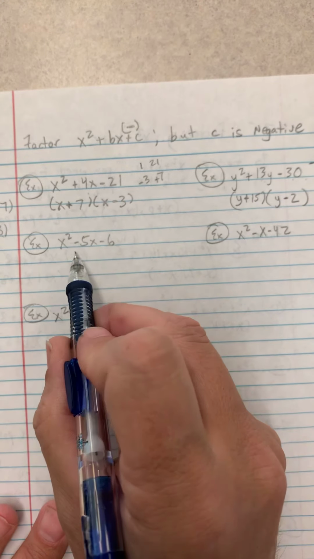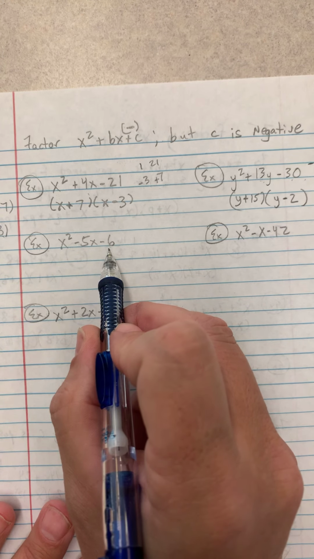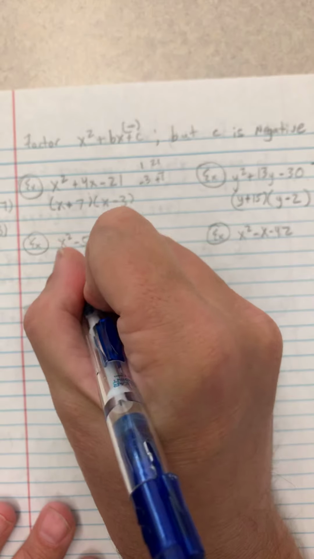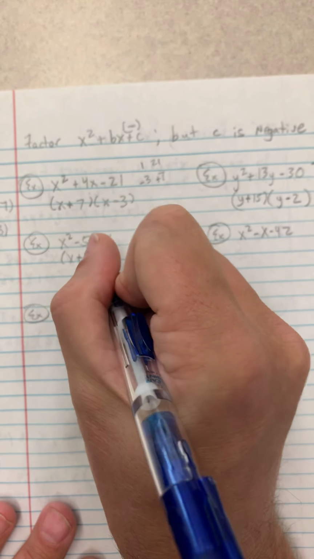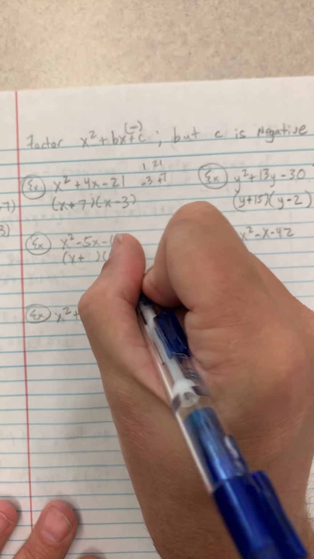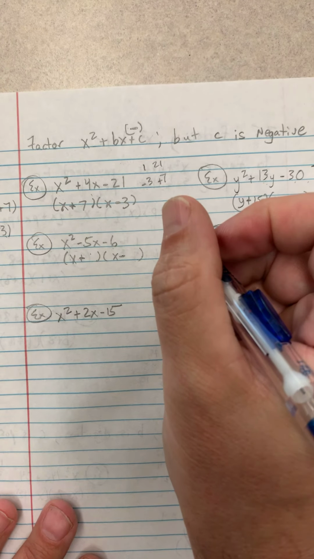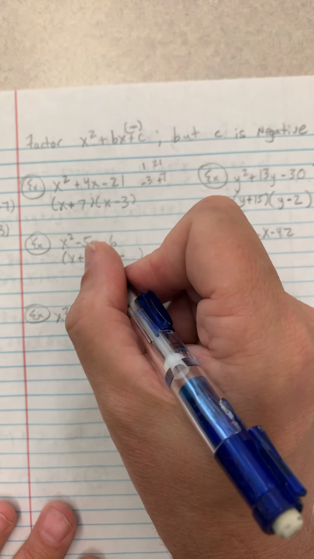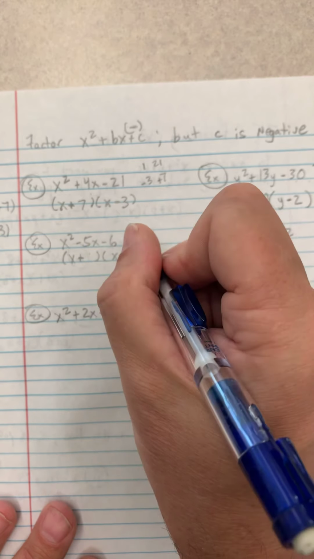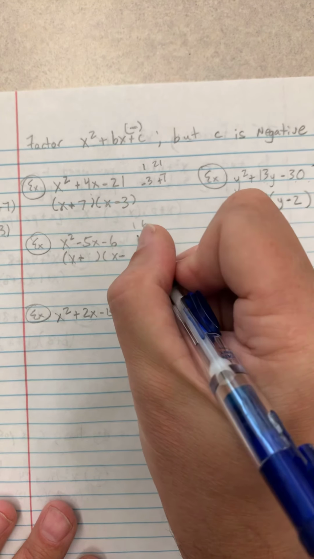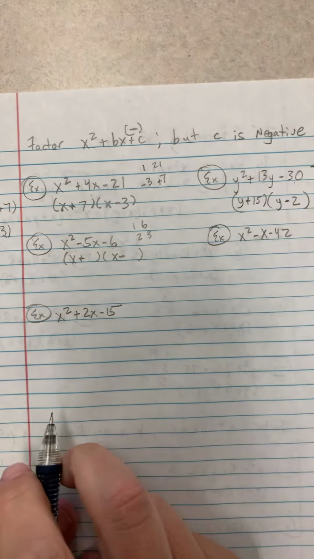All right, again, C is negative. X plus something, x minus something. Factors of 6 with a difference of 5: 1 and 6. And I always get the answer of 2 and 3 on this one.